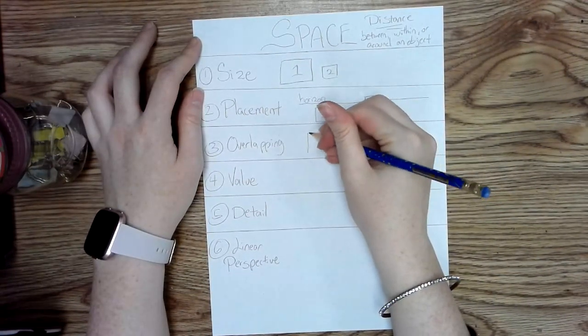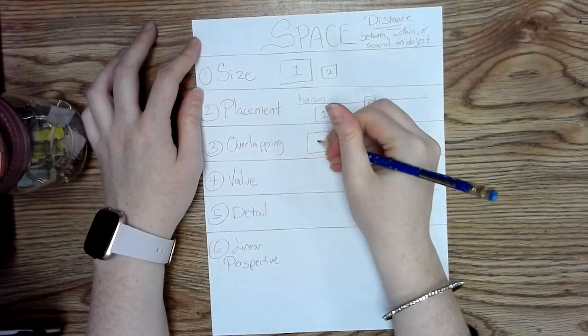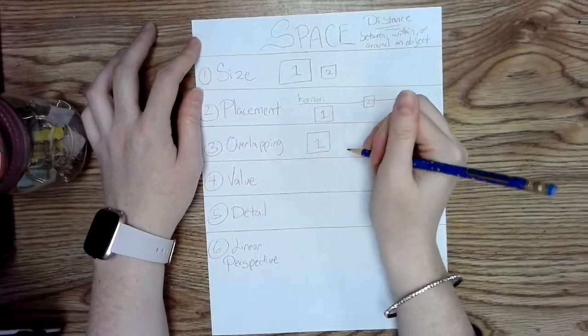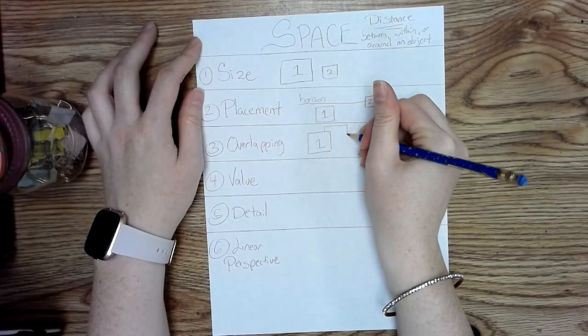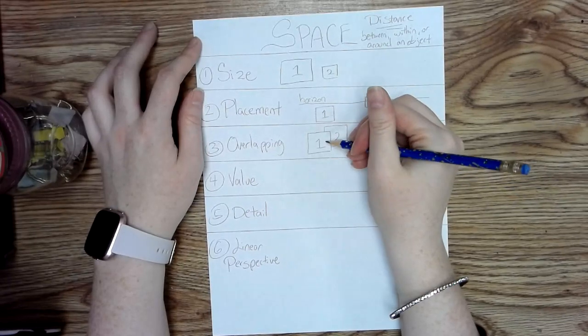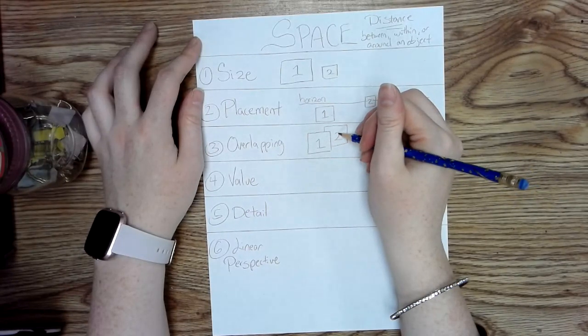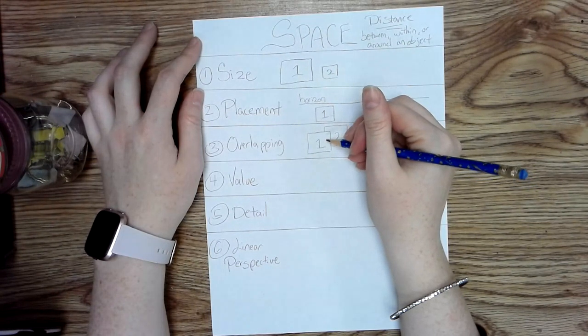Overlapping just means that one object is going to be sitting in front of another. It's going to prevent you from seeing the rest of that other object. So in this instance, box number 1 is covering part of box number 2, so you can't see all of it. And that makes box number 1 look like it's in front.